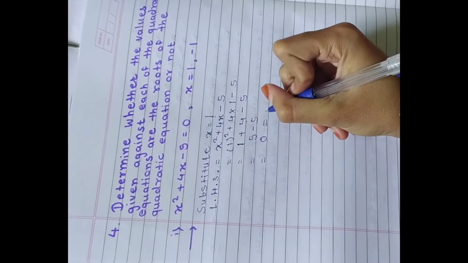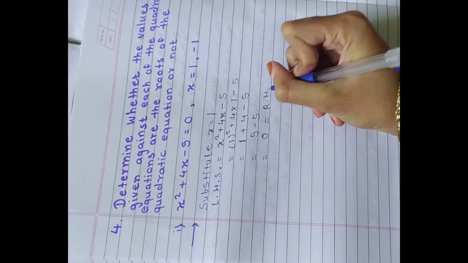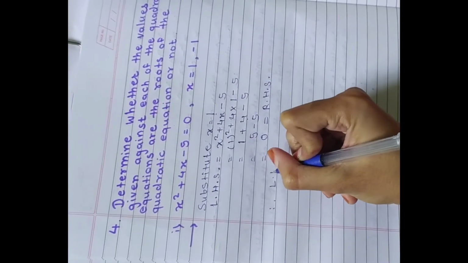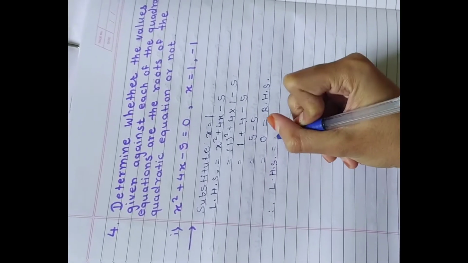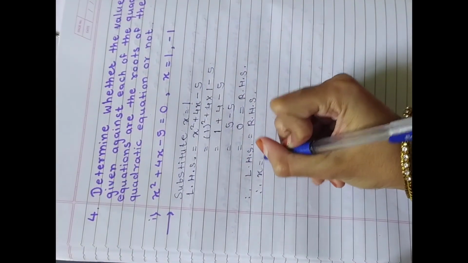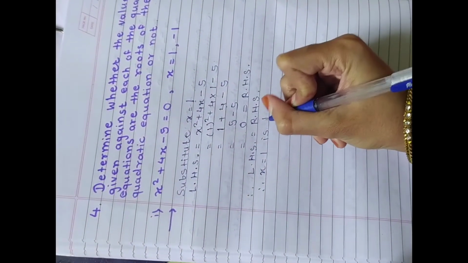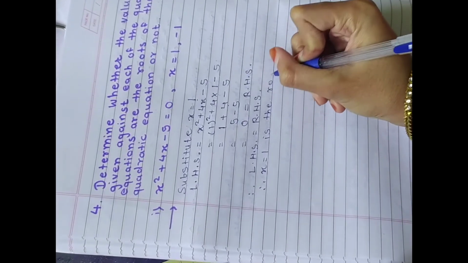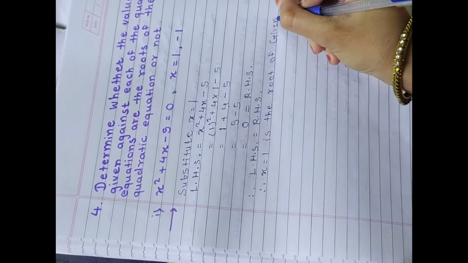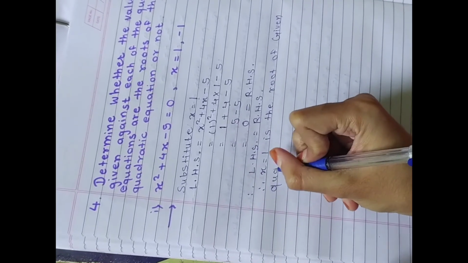So LHS is equal to RHS. Therefore x is equal to 1 is the root of the given quadratic equation.